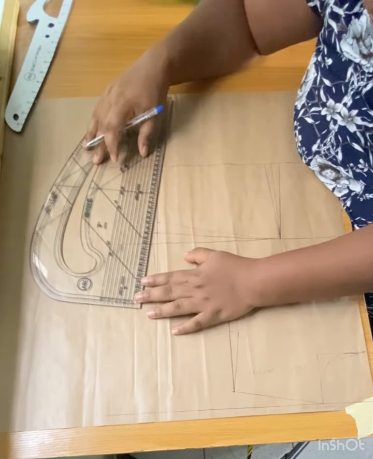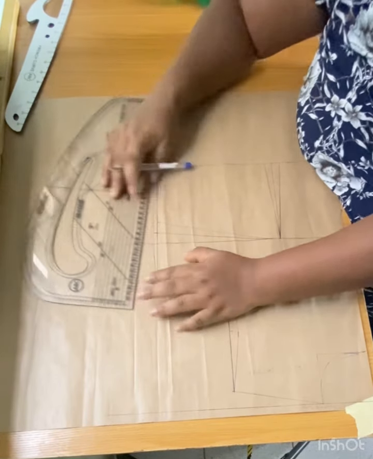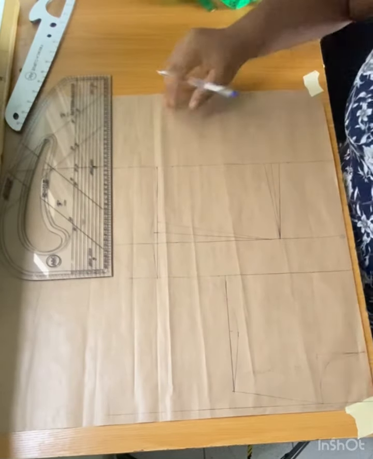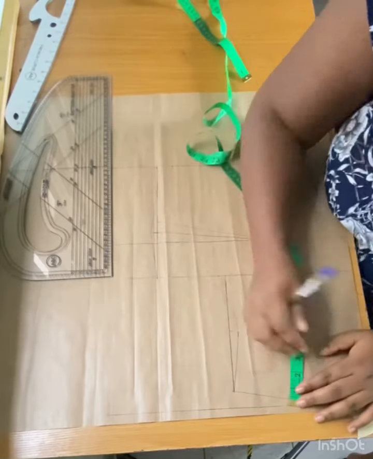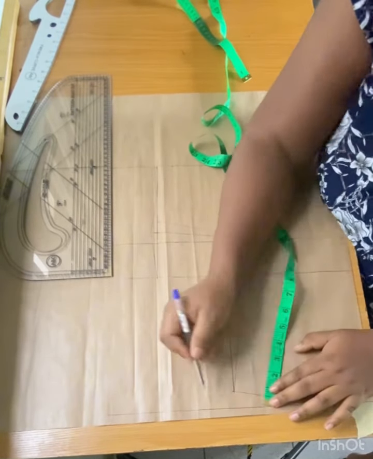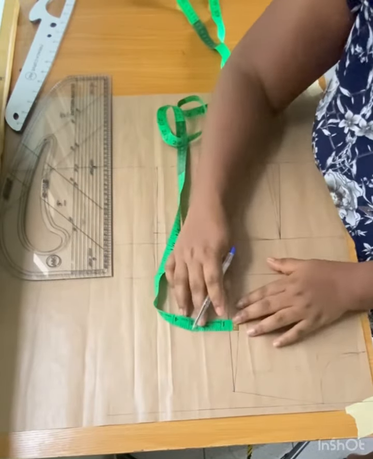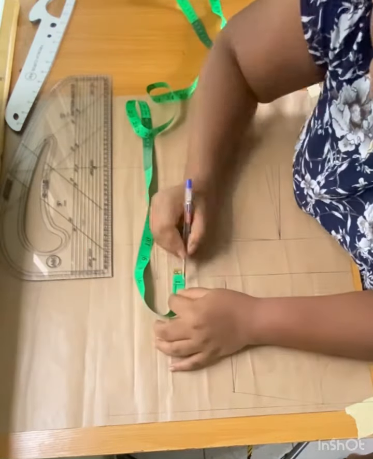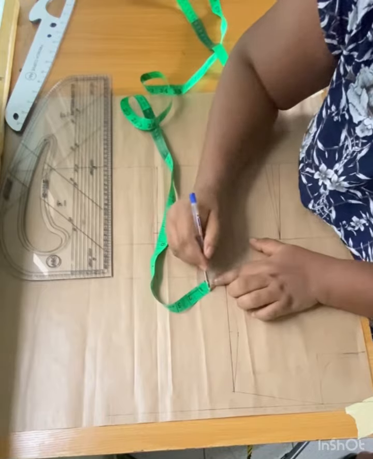So what next to do is to add allowance to your shoulder. You add 1/2 inch round your shoulder, your neckline, and your armhole curve. Why? Because most times I like adding my allowance. If you are the kind of person that forgets, you can add, but I just feel like doing it to avoid stories that touch.